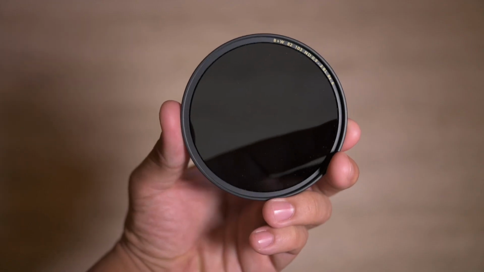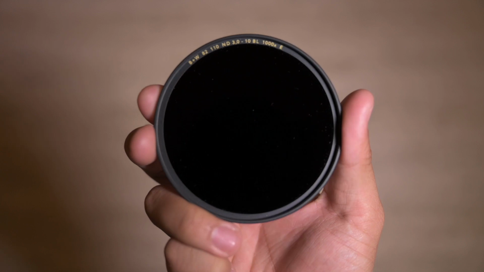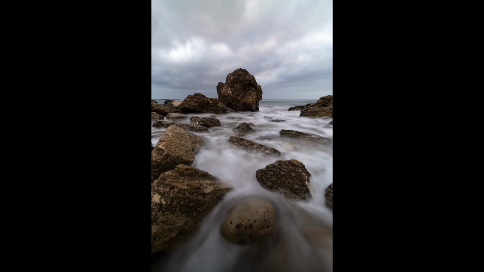So to answer the question at the beginning of this video, right off the bat, the only 2 filters that I actually use for my landscape photography are a 3-stop B+W ND filter and a 10-stop B+W ND filter. And with these filters, I'm able to do a lot of things like smooth out water, create nice motion in the water, and do a lot of things with long exposures.